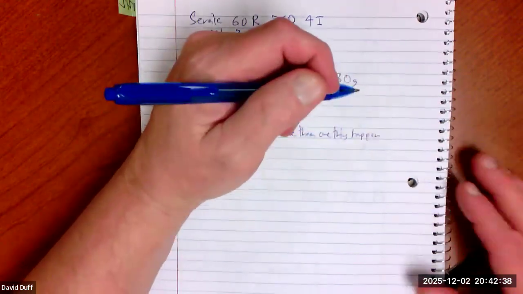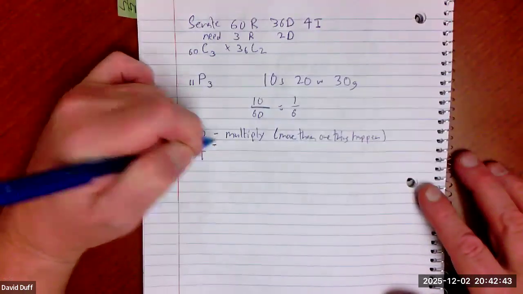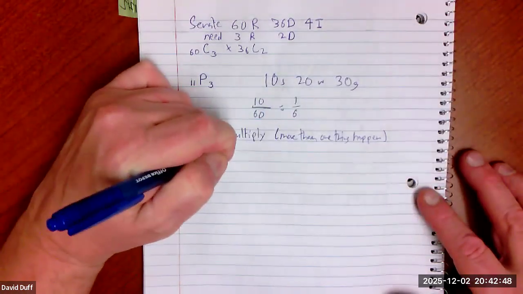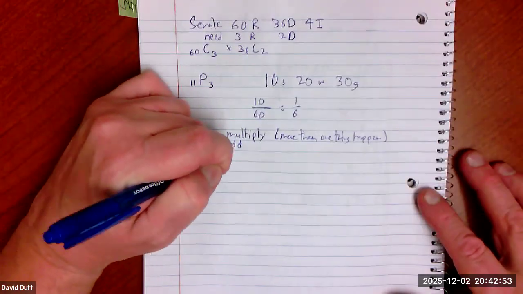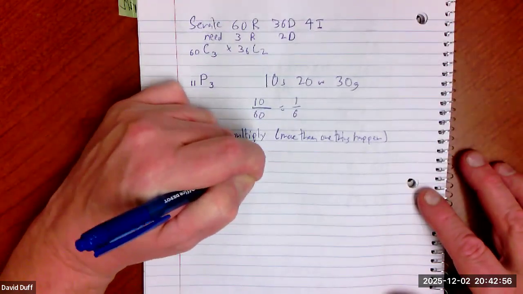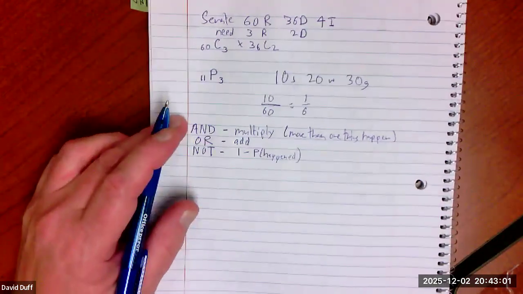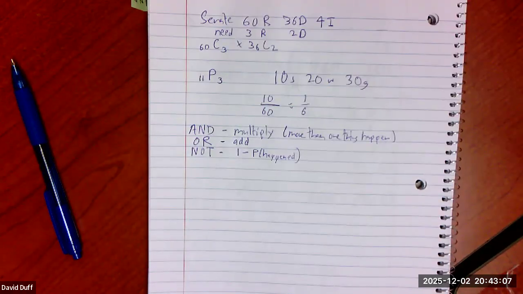But could I draw a king or a 7? Yes. I can't draw them both unless I draw twice. The word or means add. And the word not is 1 minus the probability that it happened. This is incredibly important. And means multiply, or means add. Not, you just subtract the probability of the thing happening from 1 to get the probability that it didn't happen.